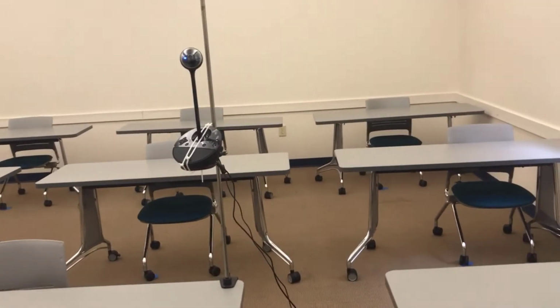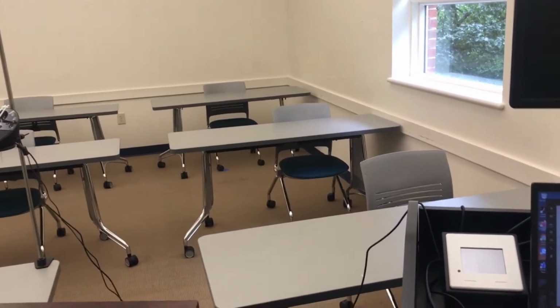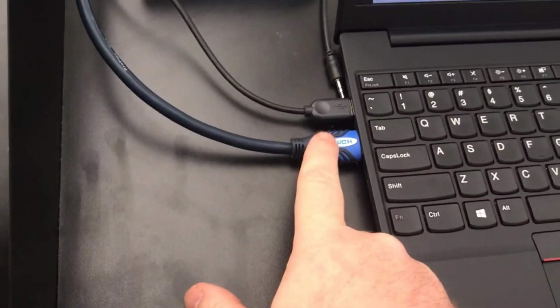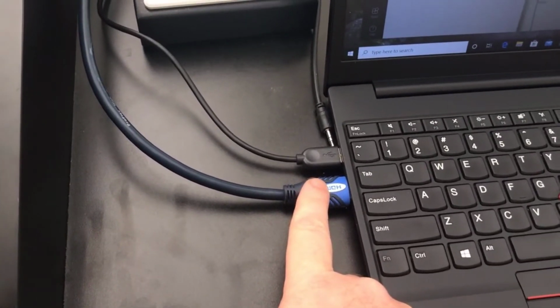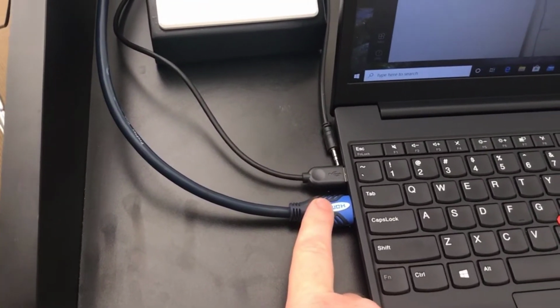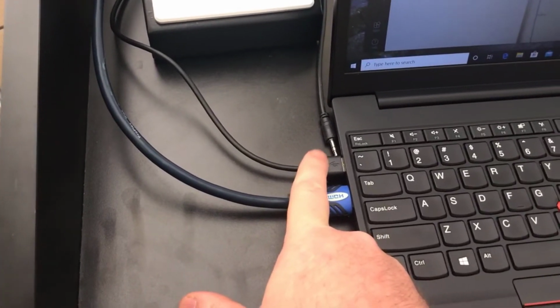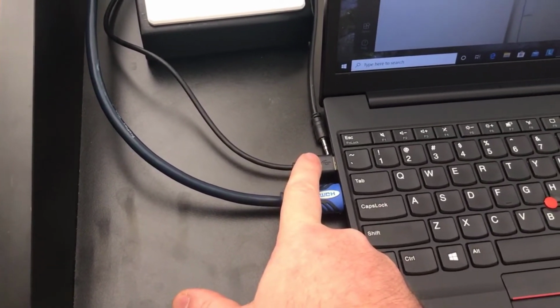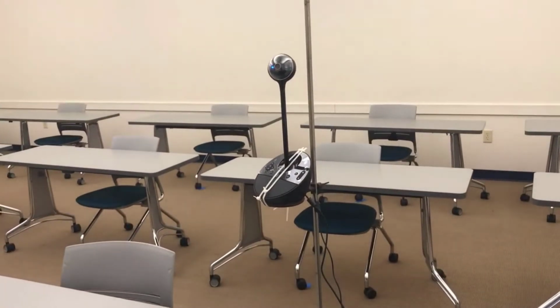So after that, it's just a matter of using Teams. If you are using your own laptop, you will need to connect this HDMI cable to the HDMI out of your laptop. If you do not have an HDMI out on your laptop, you will need the appropriate converter to move from whatever you have to HDMI. You will also need to put this USB into your laptop. This is the USB that is connected to the webcam.